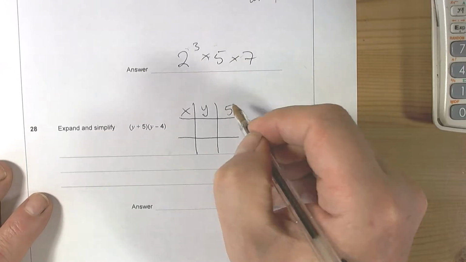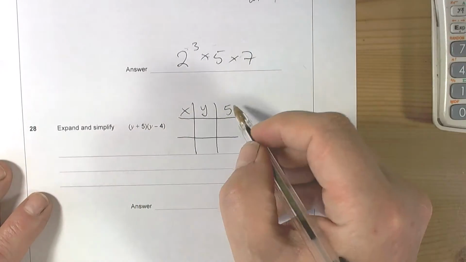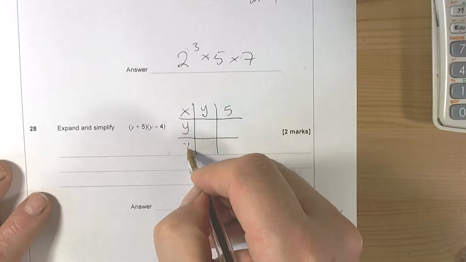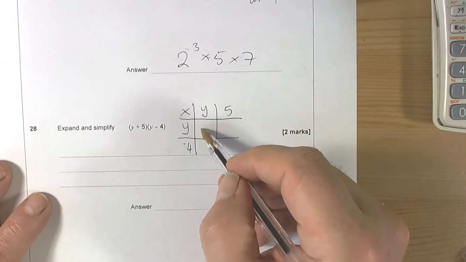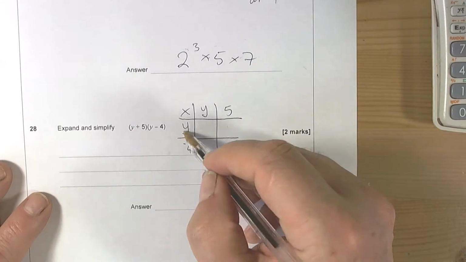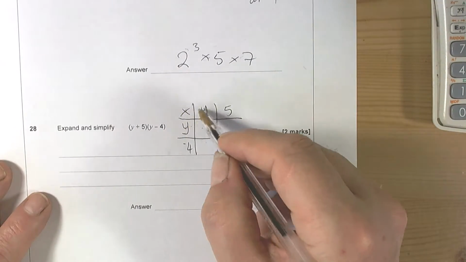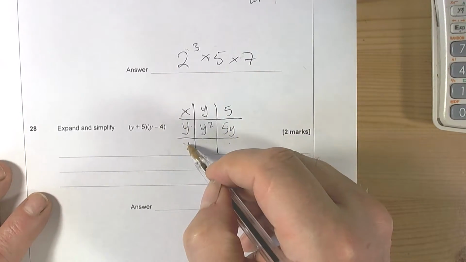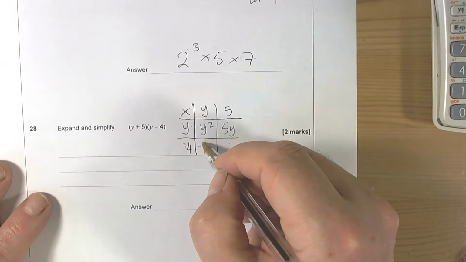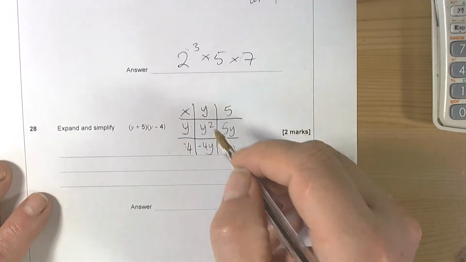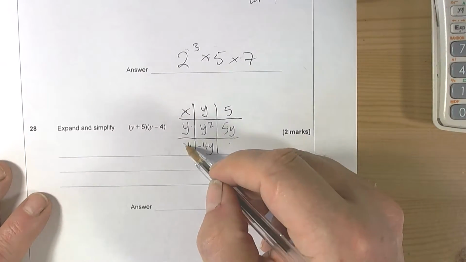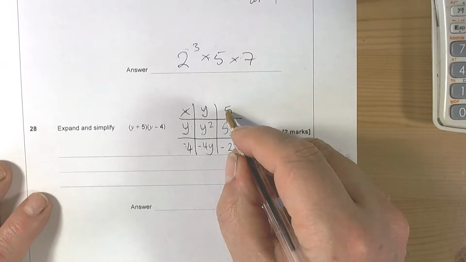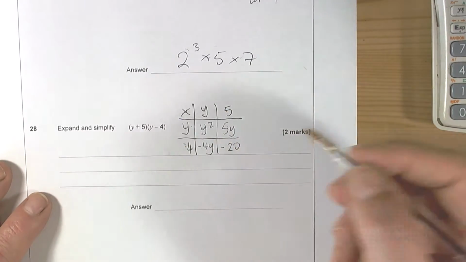Each term gets written. Because it's plus 5, it's positive, and because this says take away 4, I treat it as negative 4. We're multiplying, so each of these boxes will be the product of the two bits that come into it. So y times y is y squared, y times 5 is 5y, negative 4 times y is negative 4y, because a negative times a positive gives a negative answer. And negative 4 times positive 5 is negative 20.